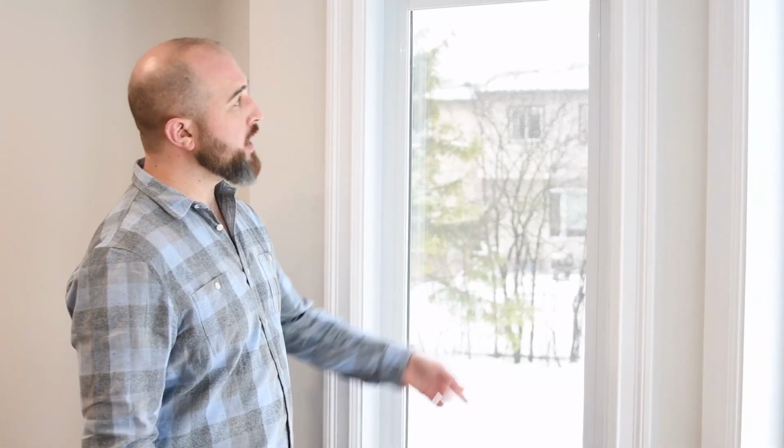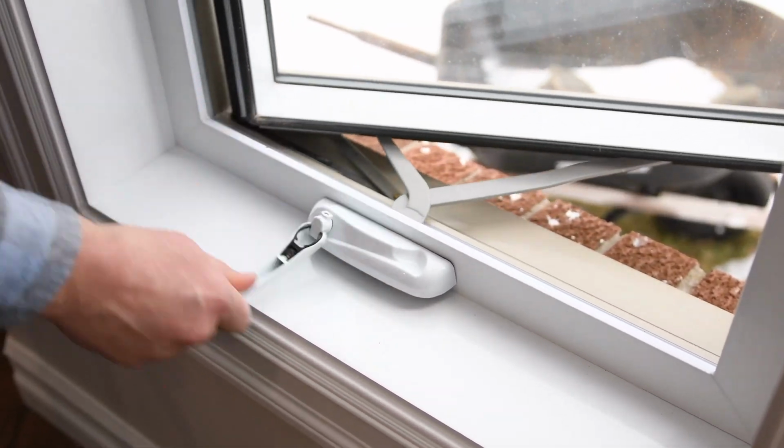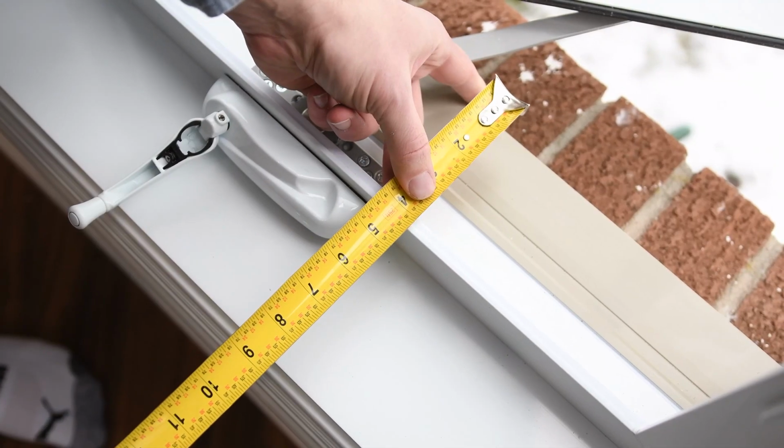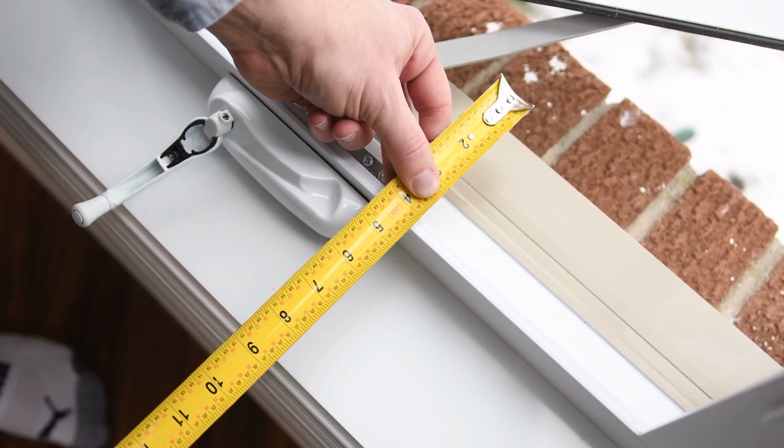After you've measured the width and the height of your window, we're going to ask for the depth of the window. First things first, remove your screen, and then we're going to want to open the window to the exterior. Run your tape measure from the far exterior to the edge of the wall. The depth of this window is 8½ inches.